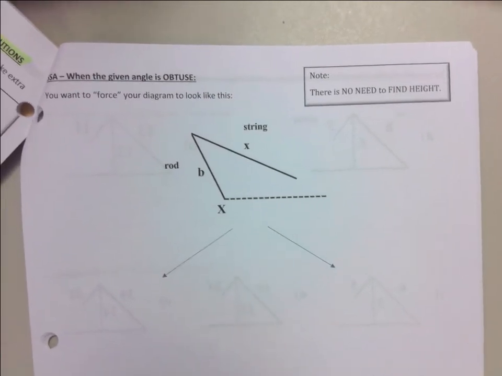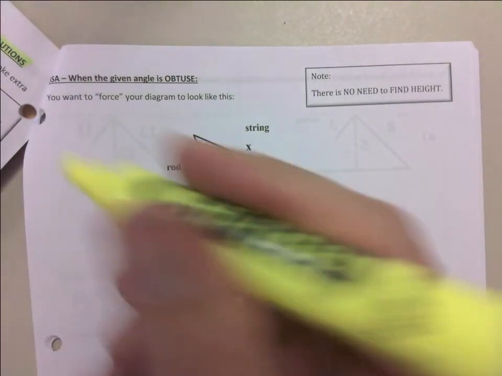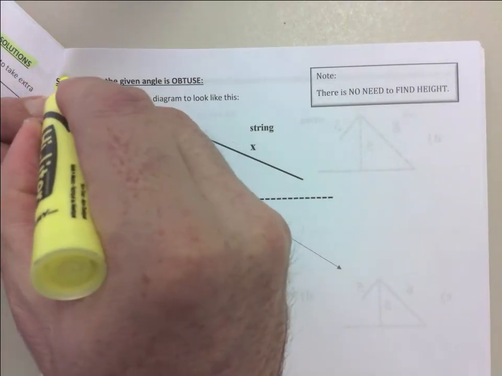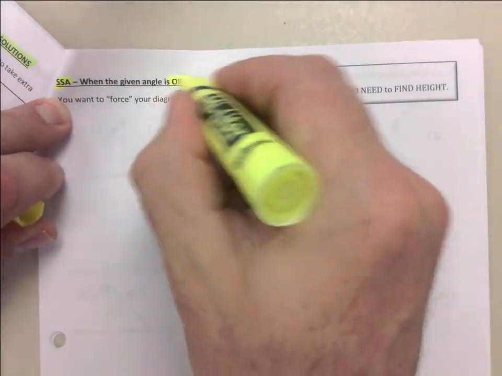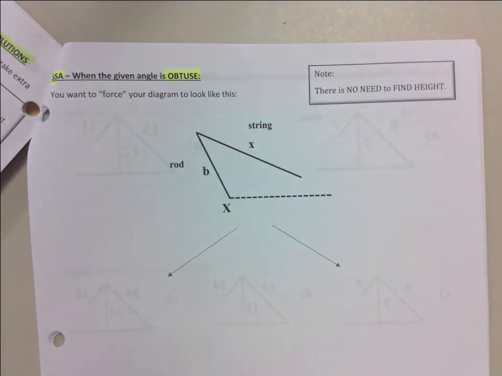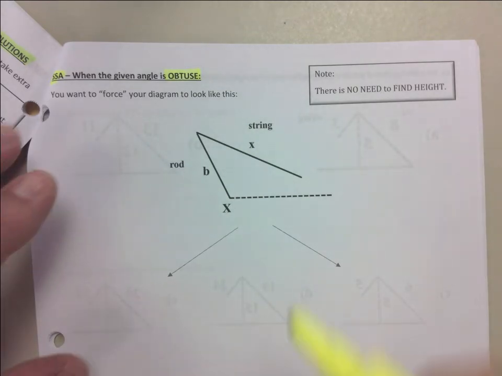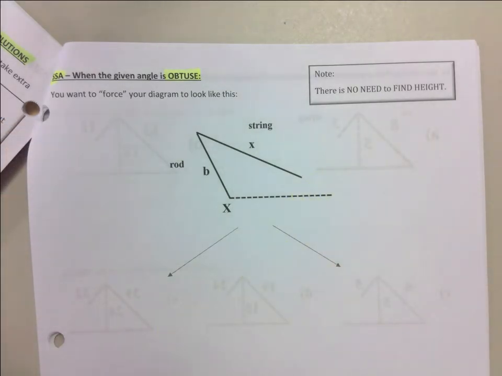If it's obtuse, if it's SSA, hold on. I need to make sure you understand something. What if it is not SSA? Do we need to worry about all this nonsense? No. Only if it's SSA and I don't give you a diagram. That's the only time. If it's obtuse, you're still going to do rod and string.